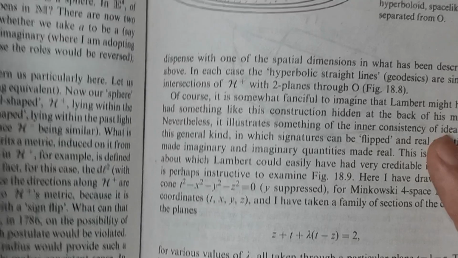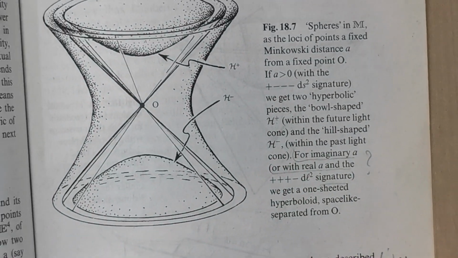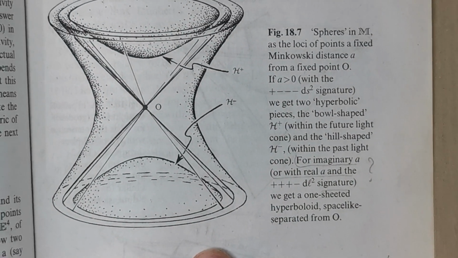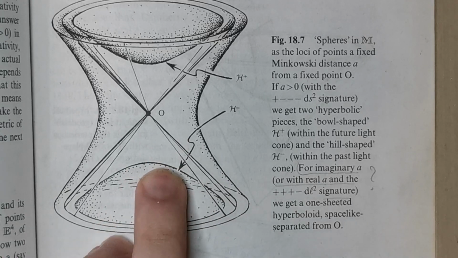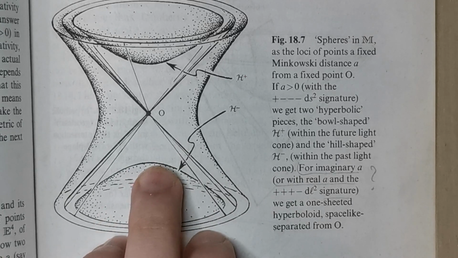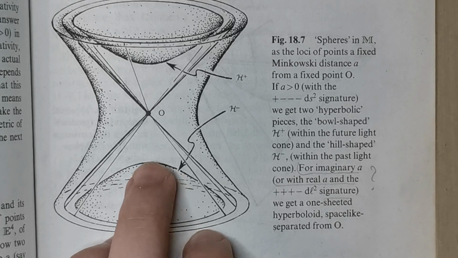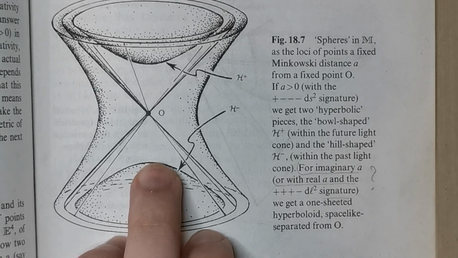A is the radius of a sphere. Yeah, and it doesn't say what it represents really. In Minkowskian spacetime, it will represent the spacetime interval, a constant spacetime interval. So basically, it's like spacetime distance simply.